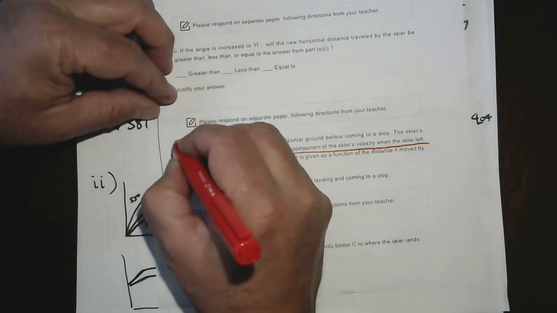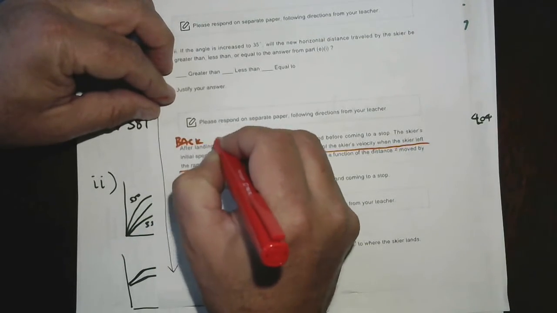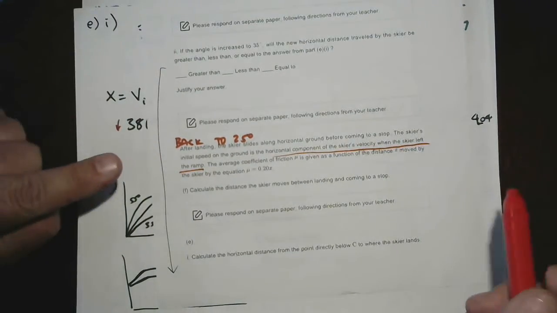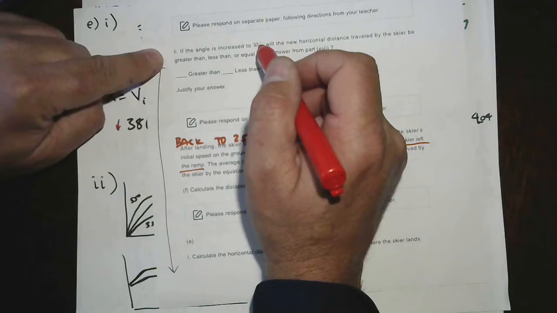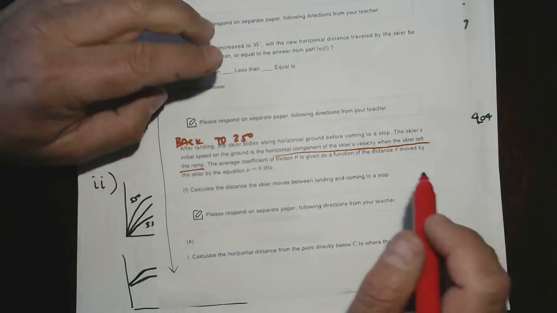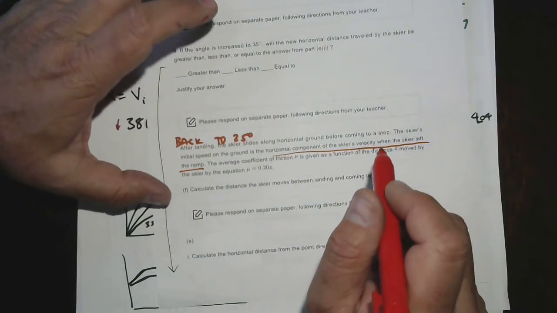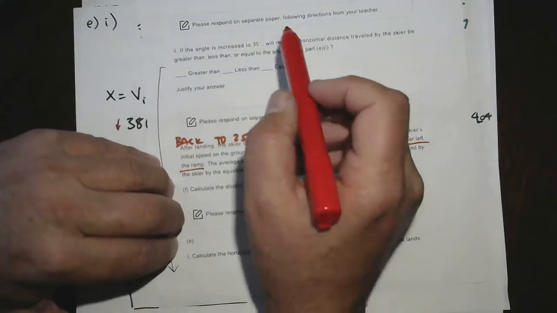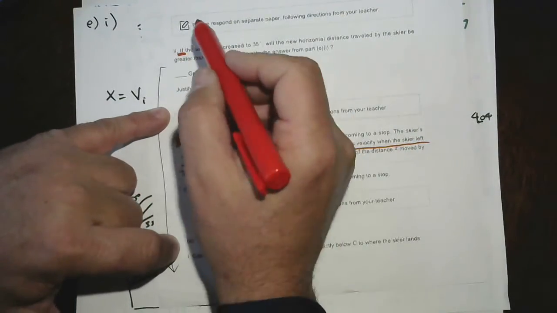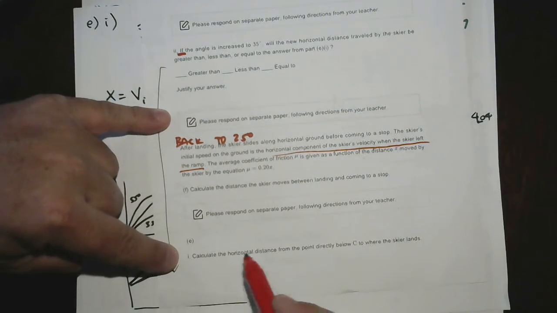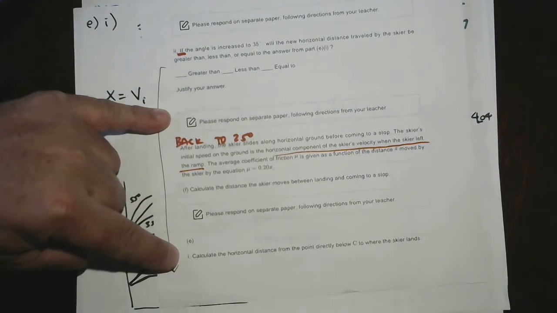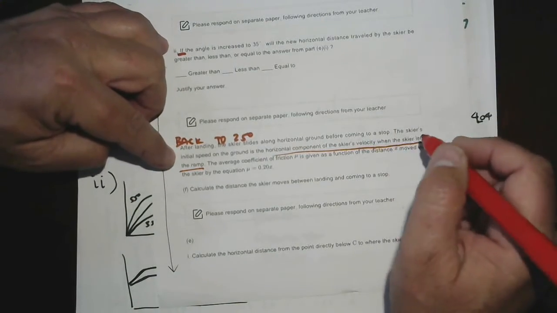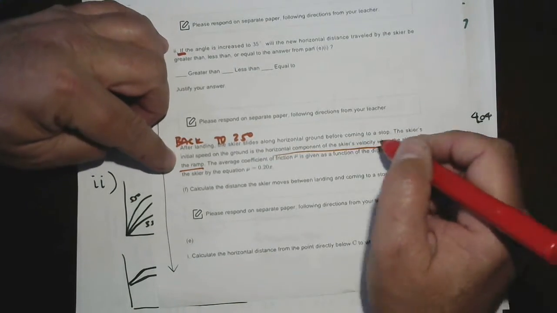And by the way, I think we have to assume here that we are back to a 25-degree angle. This is also ambiguous. Are we talking about the 35-degree angle you were just talking about, or are we back to the 25? So this is a bit odd. It says 25-degree angle, so we stick with that. Yeah, sure, you're right, but it is a little bit ambiguous. The horizontal component of the skier's velocity when the skier left the ramp.